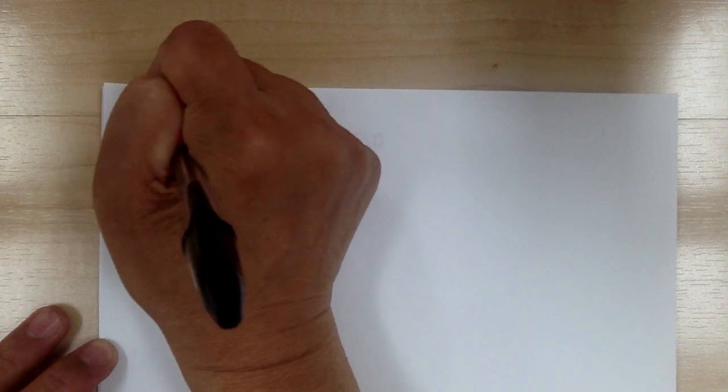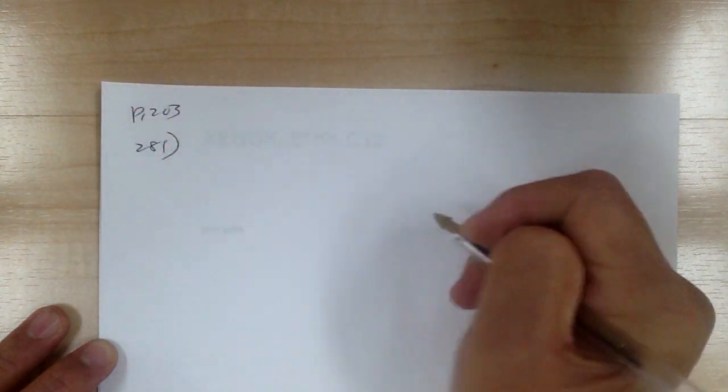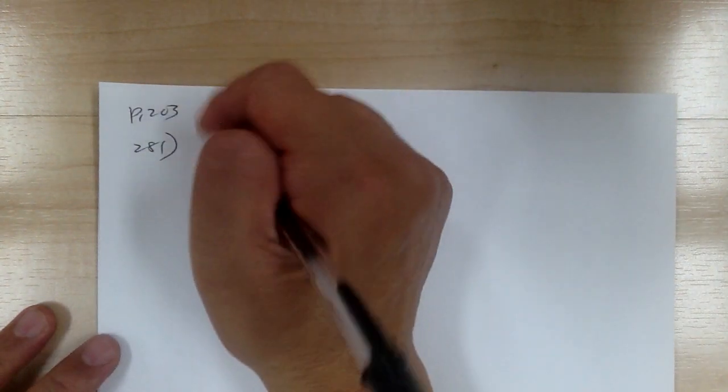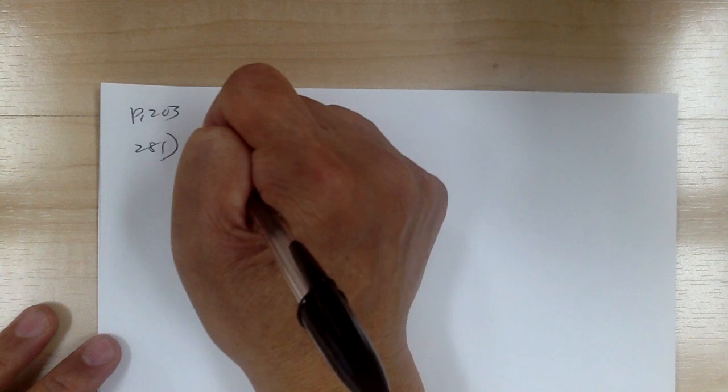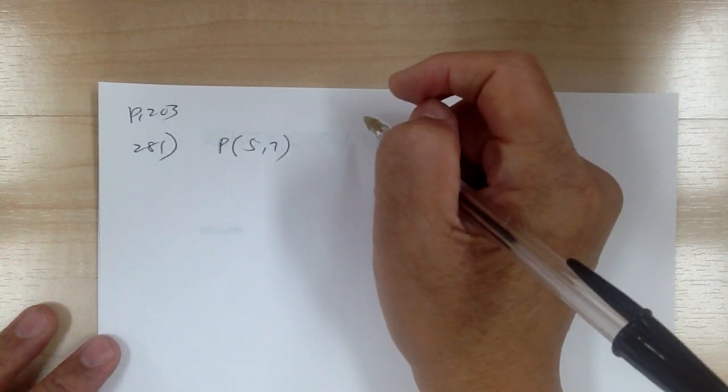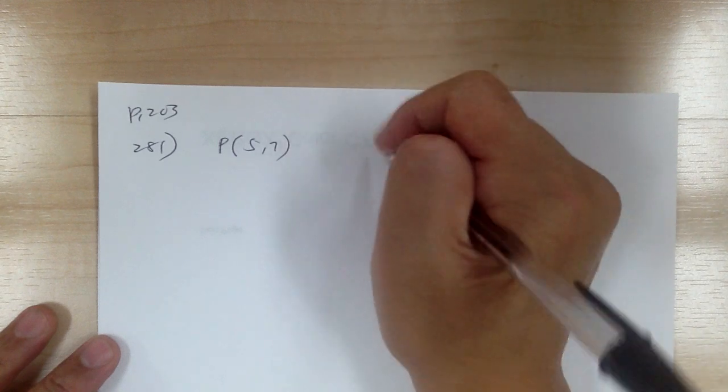Okay, let's go to 281. Find the equation of the line passing through the point 5, 7 that cuts the area of the circle in half.